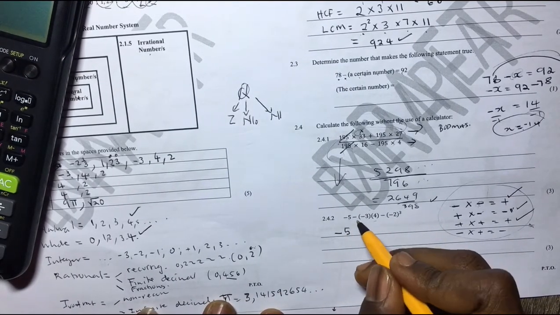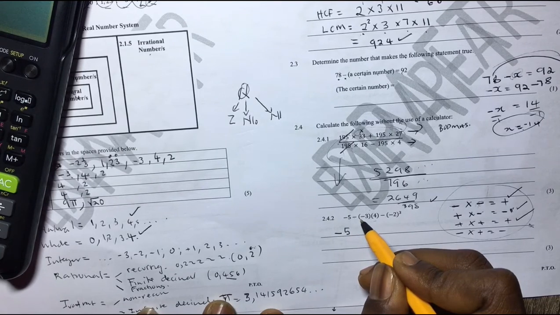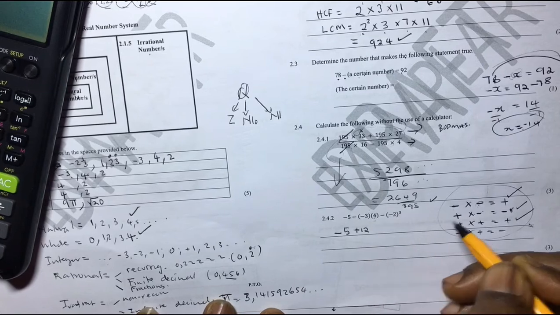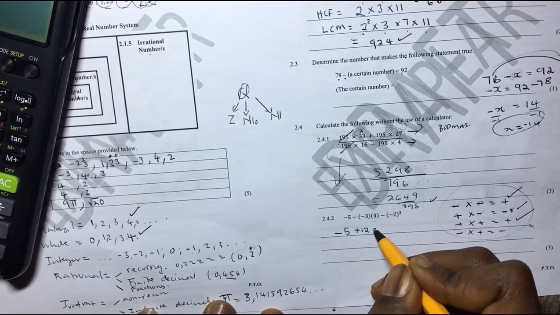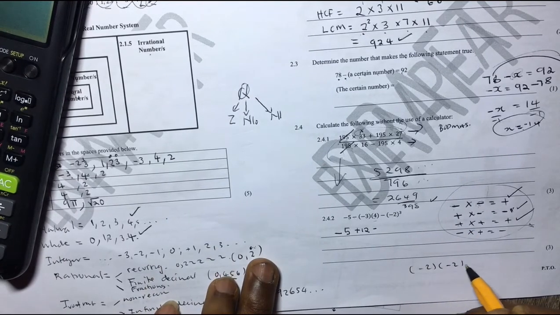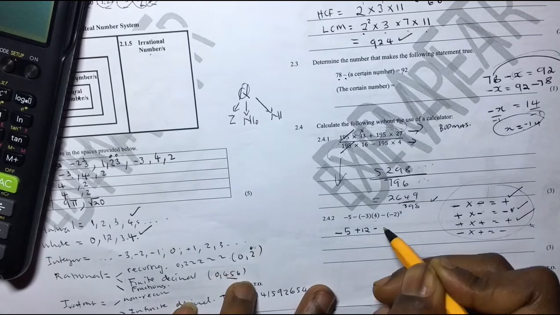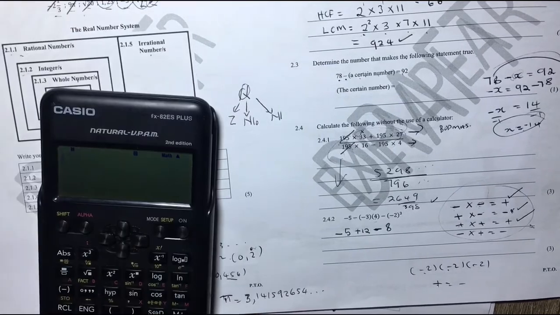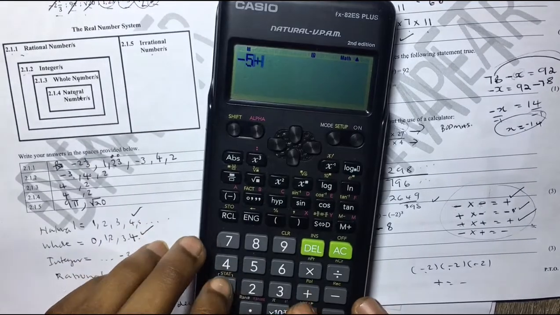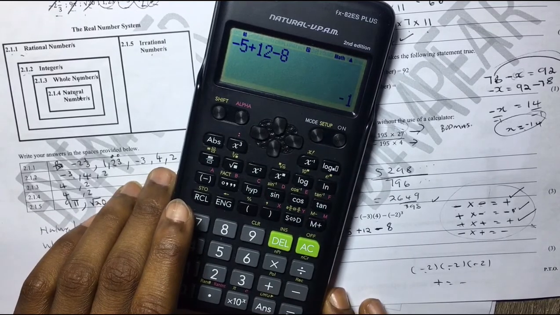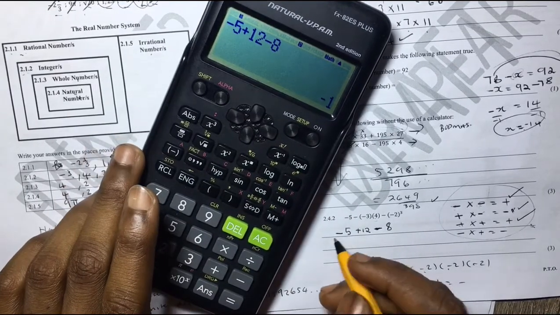So this one stays the same. A negative and a positive will become a negative. 3 times 4 is 12. And then this one, it's 2 cubed, so it's a negative and a negative and a negative. A negative and negative is a positive, and a positive and a negative is a negative. So the final answer will be a negative 8. Do you see it? Then we work it out. Minus 5 plus 12 minus 8. It's 1. Okay, is it 1? Yes, it's 1.